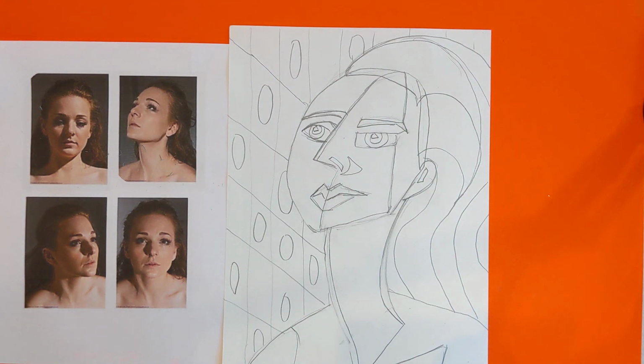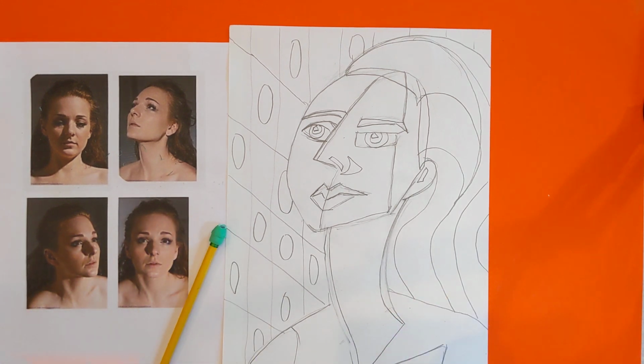So that's my sketch. The next thing I'm going to do is color it in. So it's your turn. Go make some art.